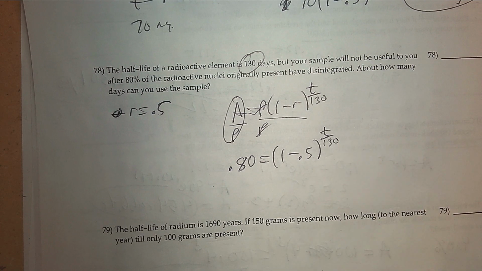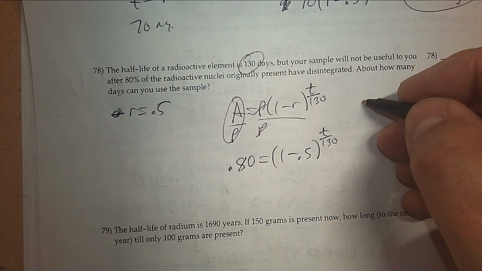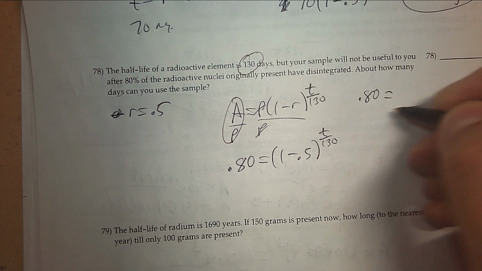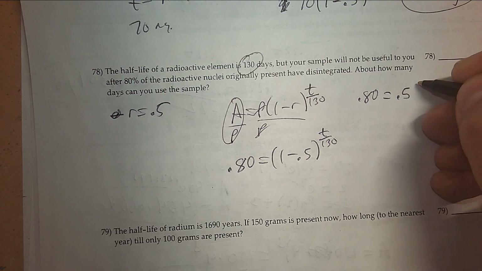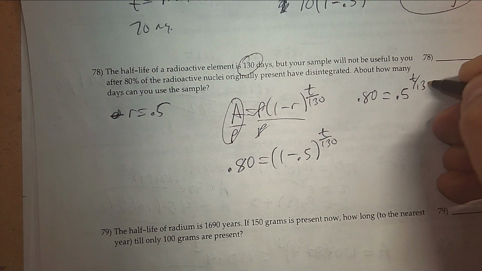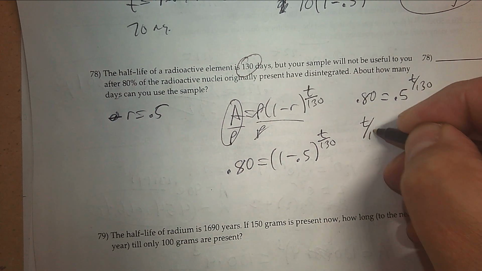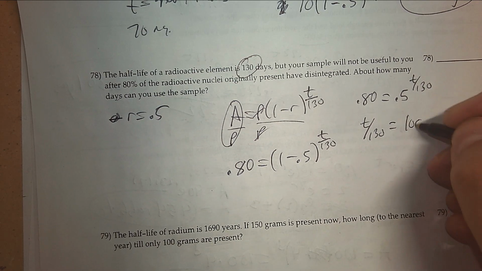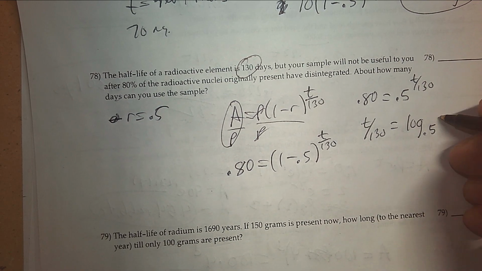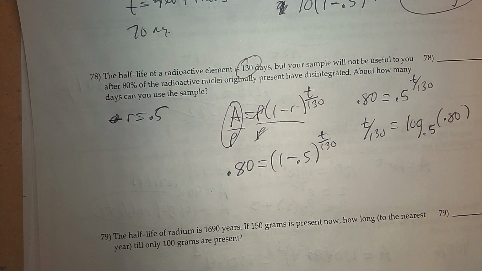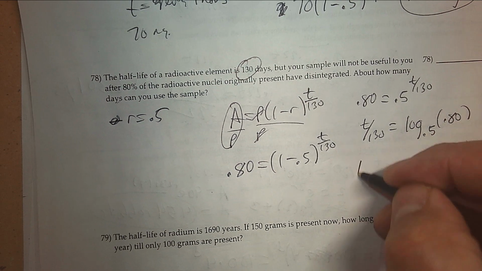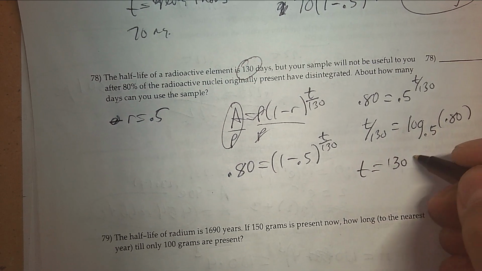I'd write it as a logarithm. So it'd be helpful to write this. First of all, 1 take away 0.5 is 0.5 to that exponent. As a logarithm, the exponent is that. The logarithm has a base of 0.5, and inside the logarithm is 0.80. And then, to get t by itself, we multiply that answer by 130.